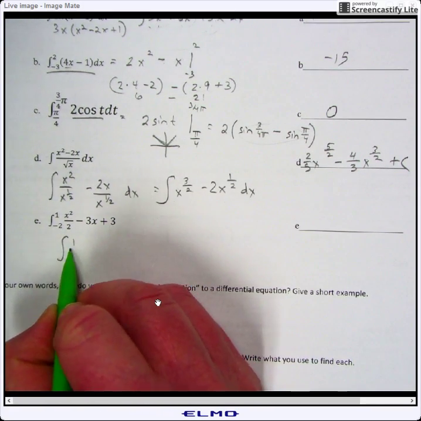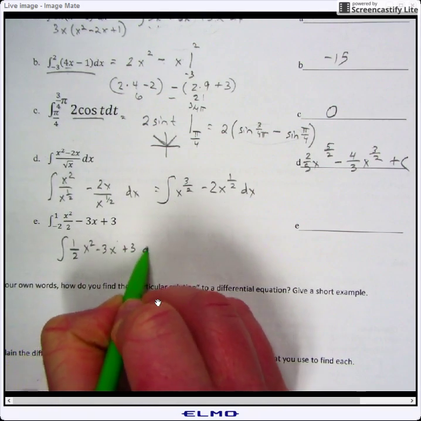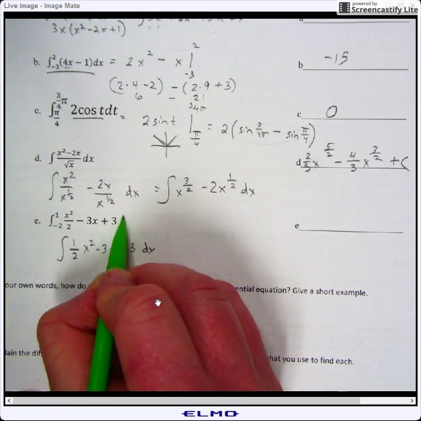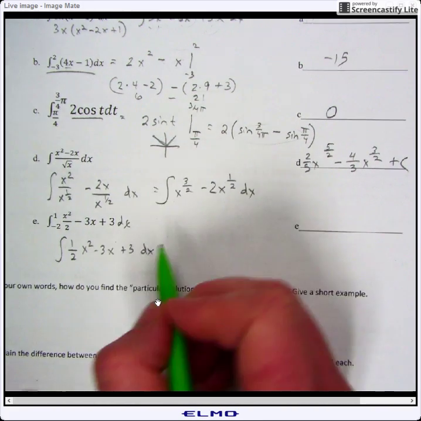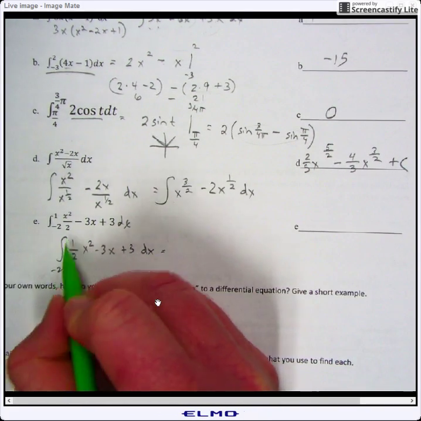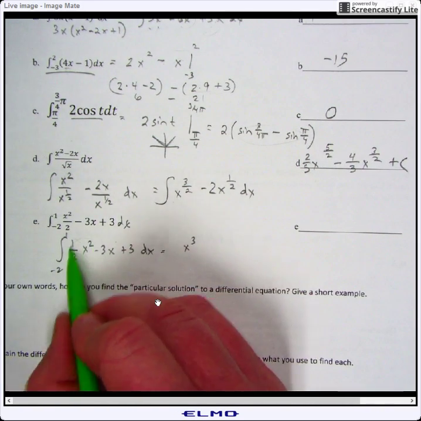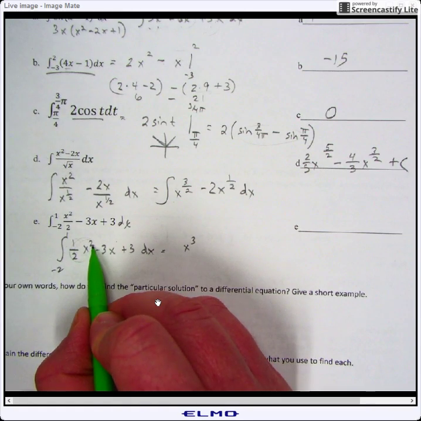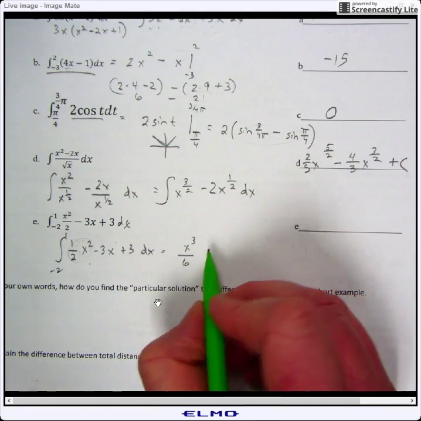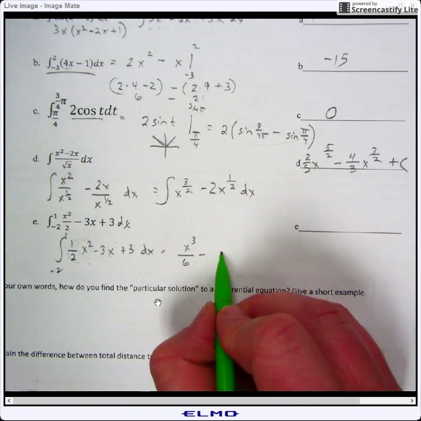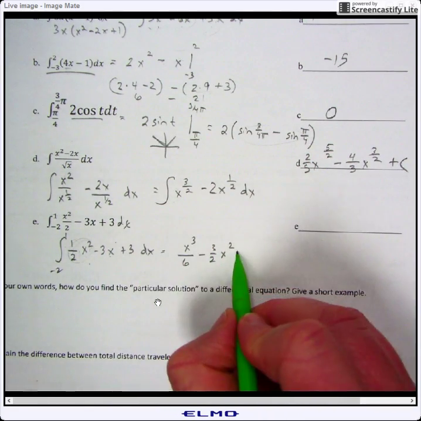Okay, definite integral. You may want to think about x squared over 2 as 1/2 x squared, just as you're doing these problems. Not even a dx there. Okay, so I'm going to integrate, raise the power by 1, divide by that power. This becomes x to the 3rd over 3 times 1/2 is x to the 3rd over 6. Raise this by 1, divide by the power, plus 3x.